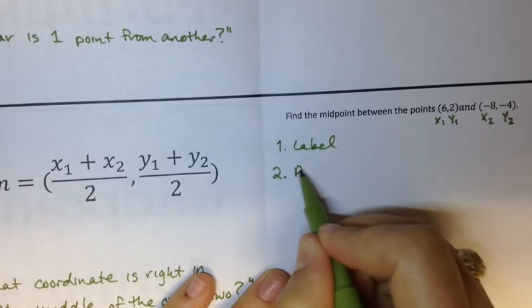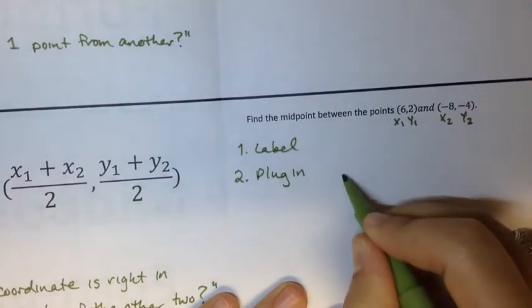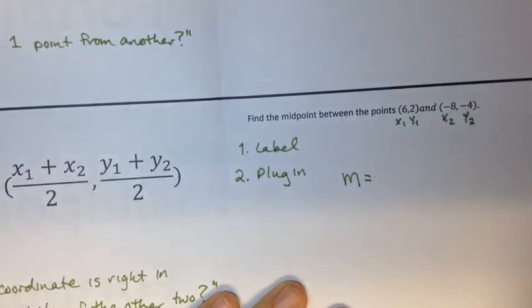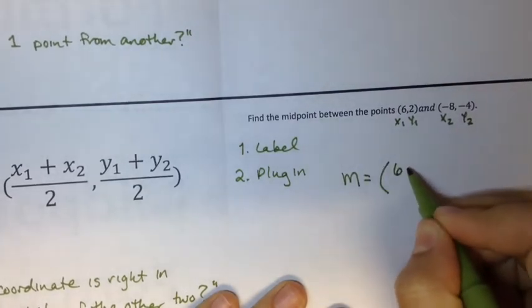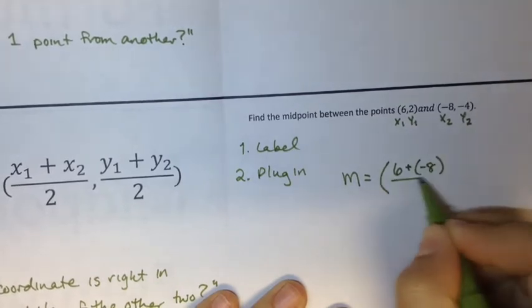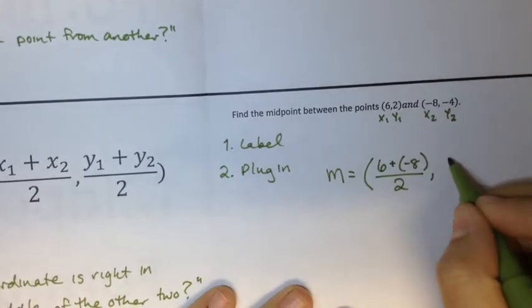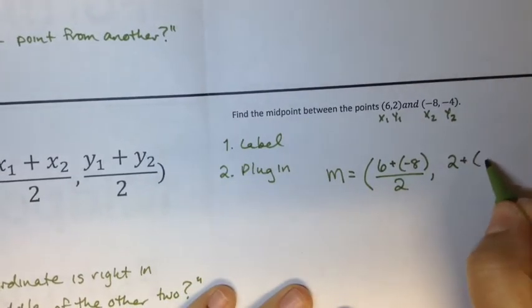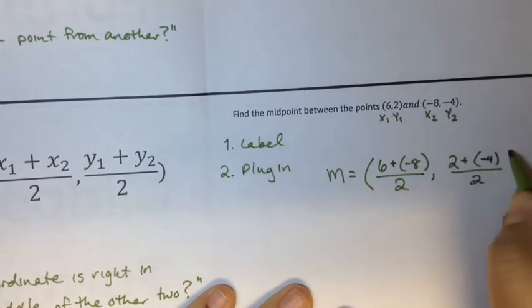Step 2 is to plug it into the formula. So we know that the midpoint, or the middle coordinate, can be found by taking x1, 6, plus x2, which is negative 8, and dividing that by 2, and by taking y1 and adding y2, and dividing by 2.